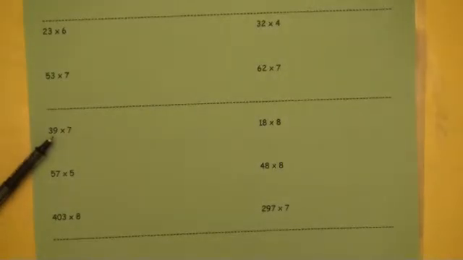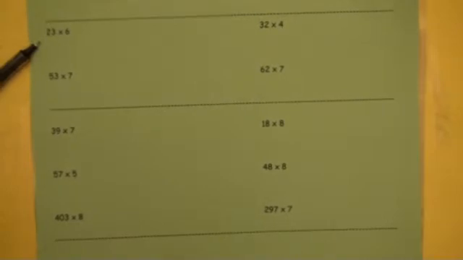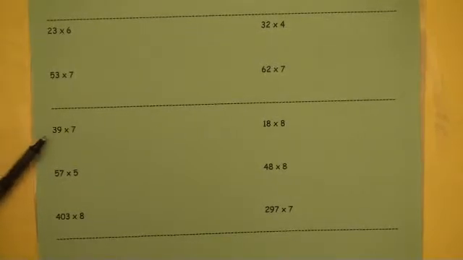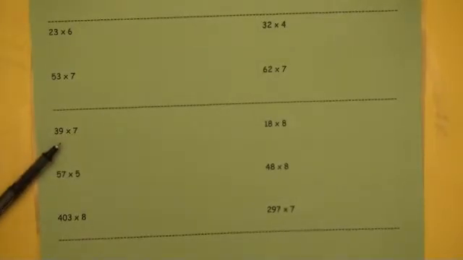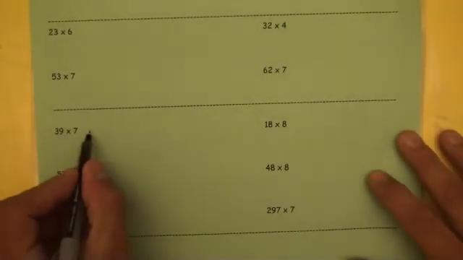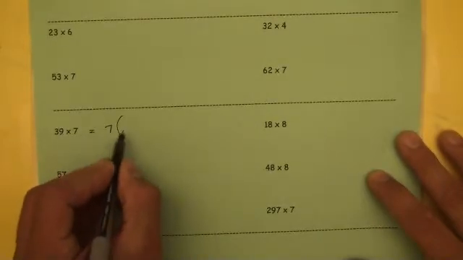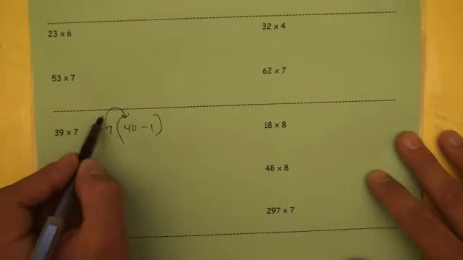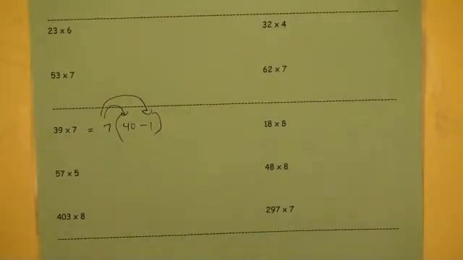be above. See, here we went down to 20. That's why we had to add the 18. We went down to 50. That's why we had to add the 21. This time we're going to go up to 40. So we're going to bring the extra part down. So we could actually think of this one as being 7 times 40 minus 1. So we would do 7 times 40 minus 7 times 1.